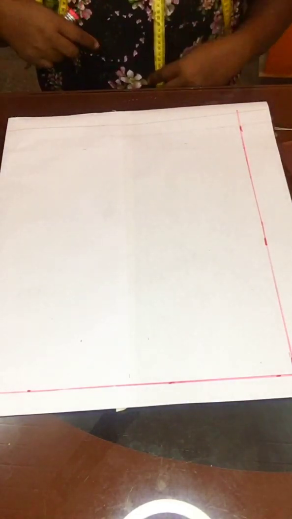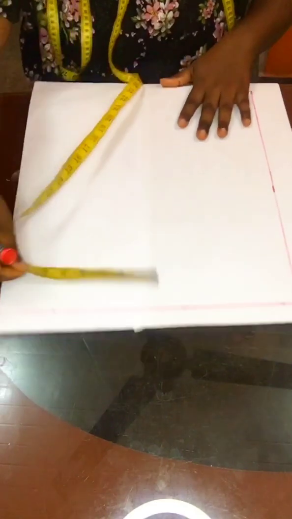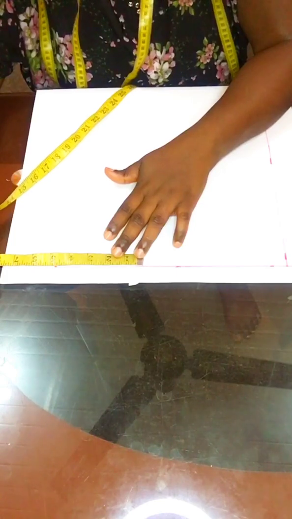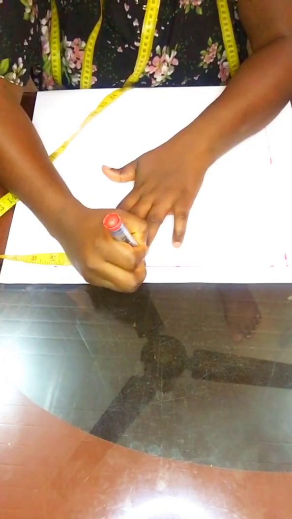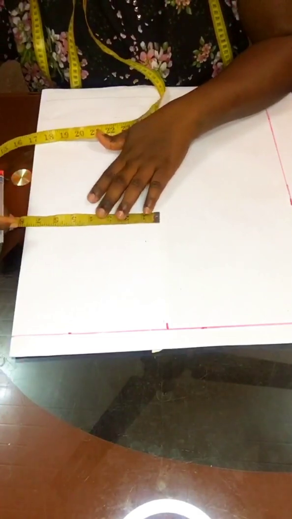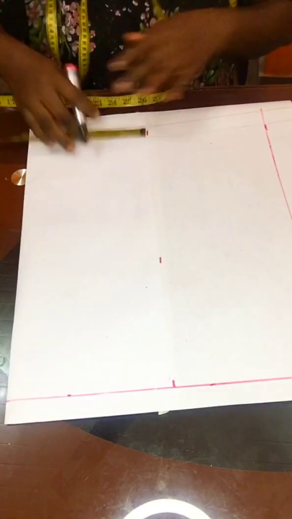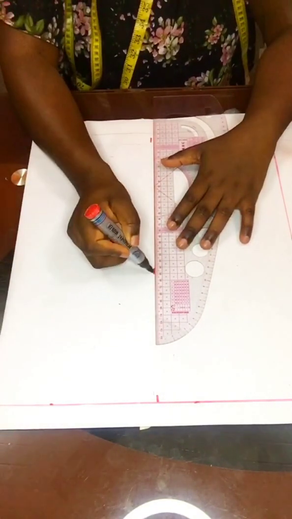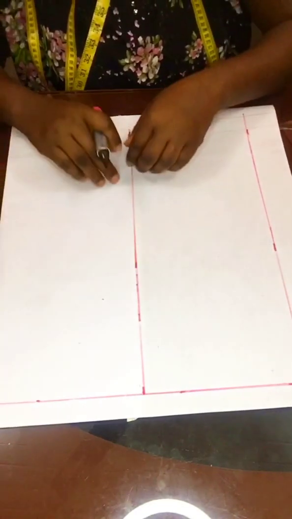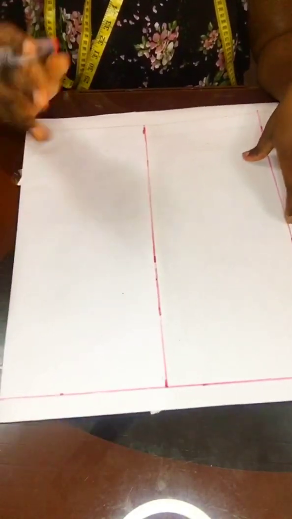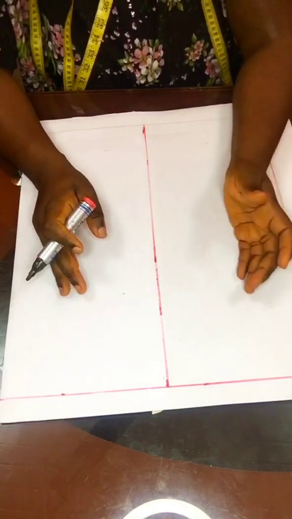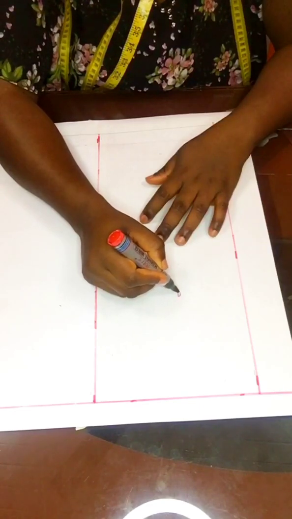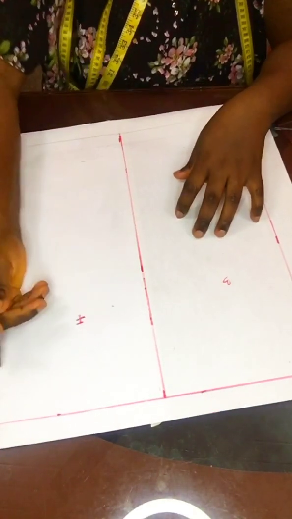The next thing I'm going to do is to divide that 15 inches into 2, and that gives me 7.5. Then I'll measure the 7.5 in order to get the middle of this measurement. I've measured the middle, and here is 7.5 inches and here 7.5 inches as well. So here will be the back and here will be the front.